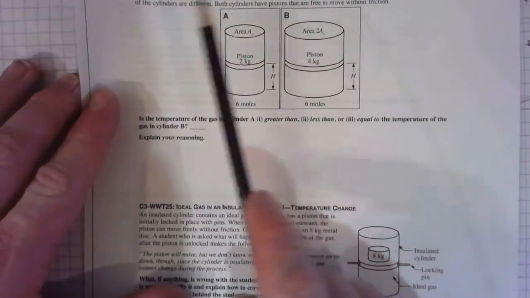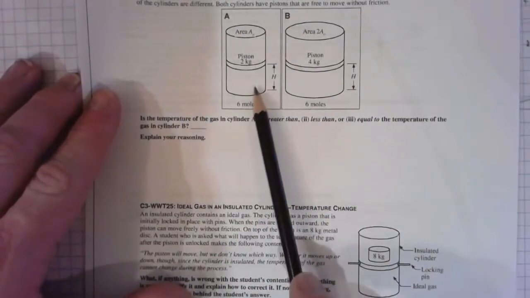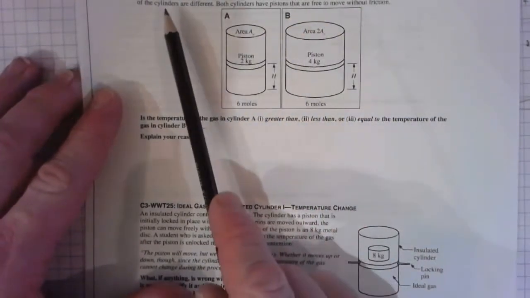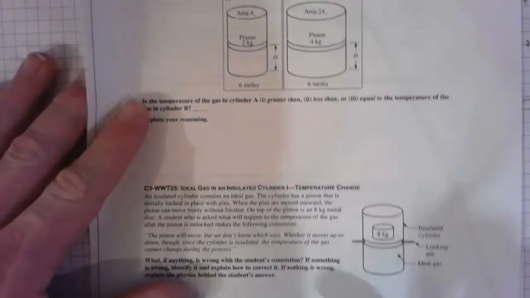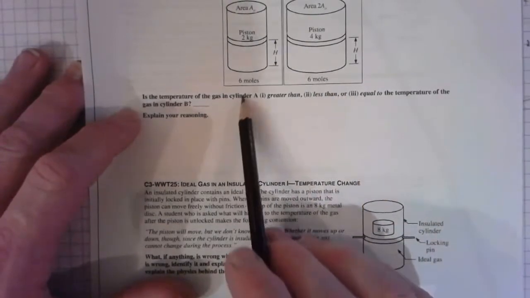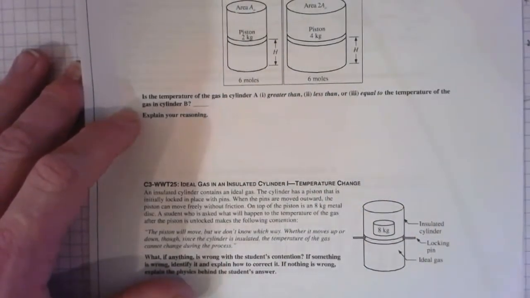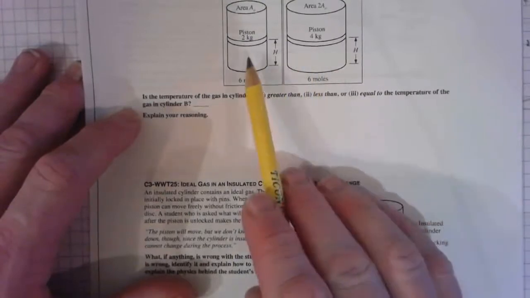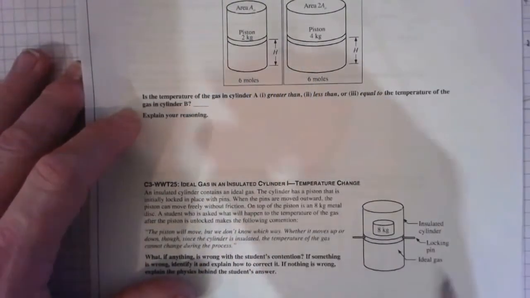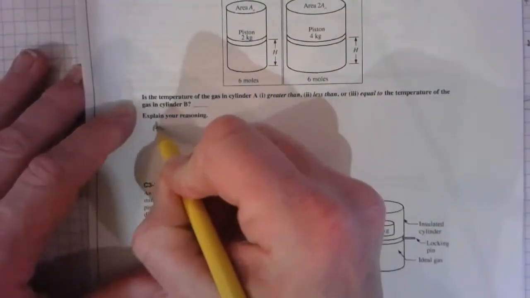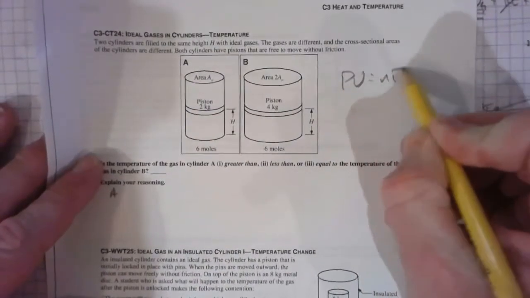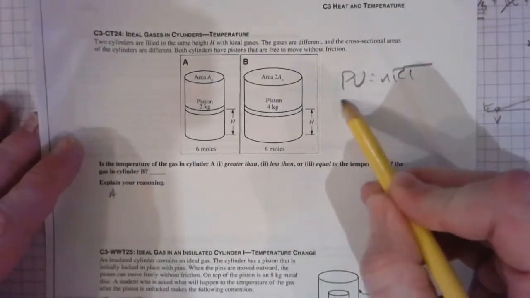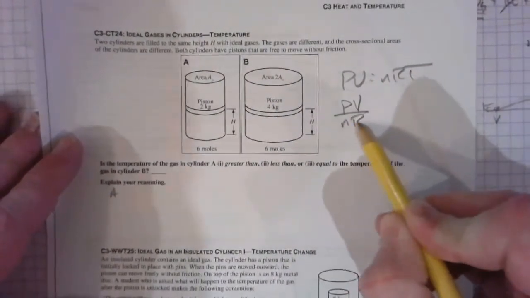All right, so I'm not going to necessarily do all of them, but we'll say two cylinders are filled to the same height. Gases are different, and the cross-sectional areas of the cylinders are different. Both cylinders have pistons that are free to move. Then temperatures. We probably are going to use PV equals nRT here. So for A, well, in both cases, PV equals nRT. They want the temperature, so that's going to be P times V divided by nR.